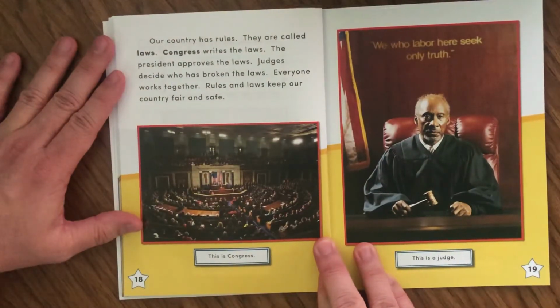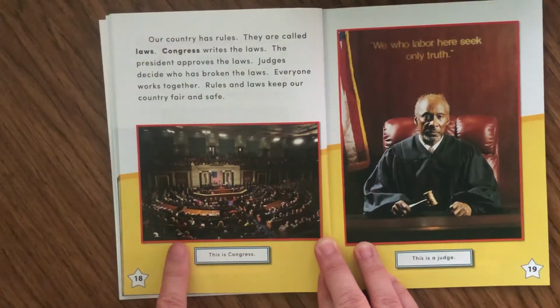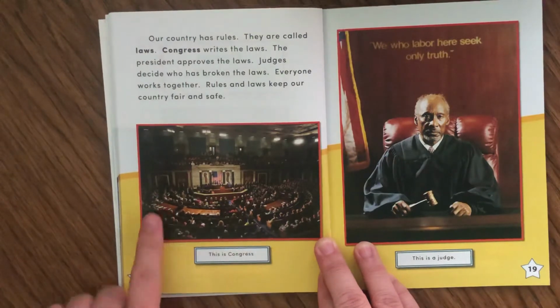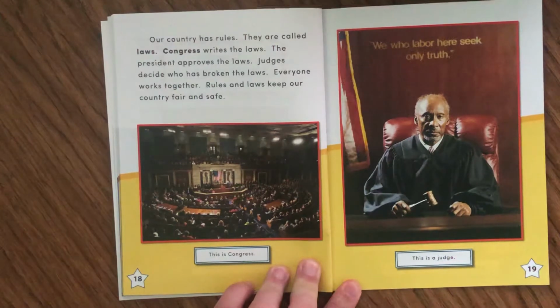Our country has rules. They are called laws. Congress writes the laws. The president approves the laws. Judges decide who has broken the laws. Everyone works together. Rules and laws keep our country fair and safe. So this is a picture of Congress and you can see all the people in the room. And the caption says, "This is Congress. This is a judge."